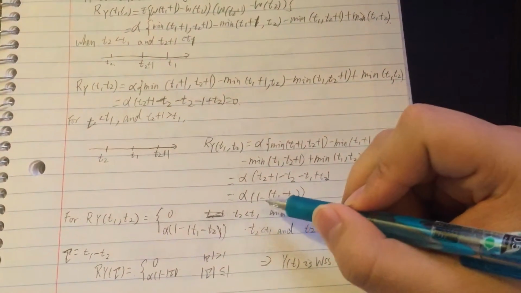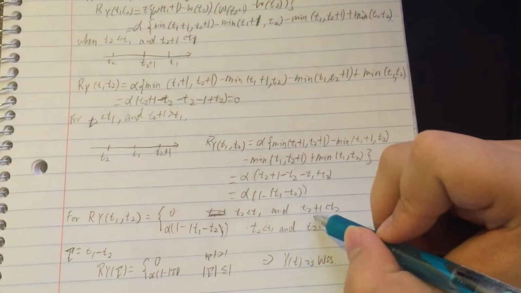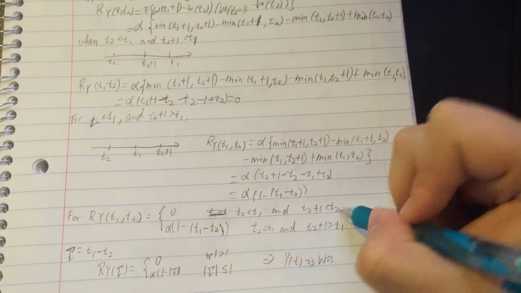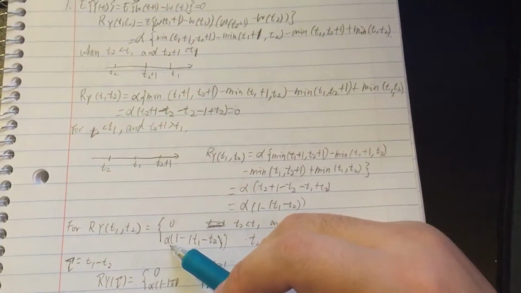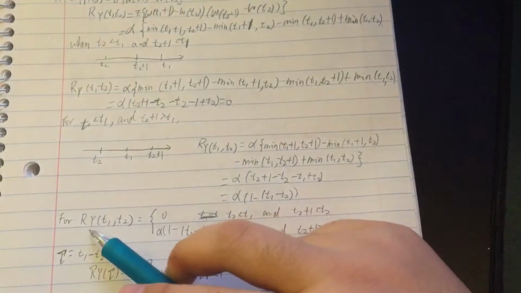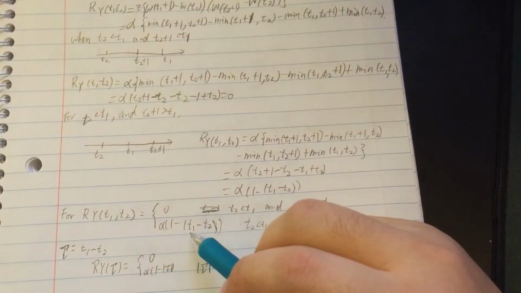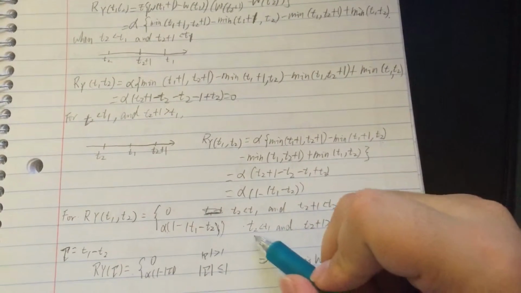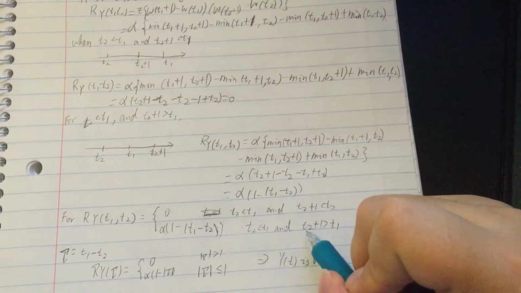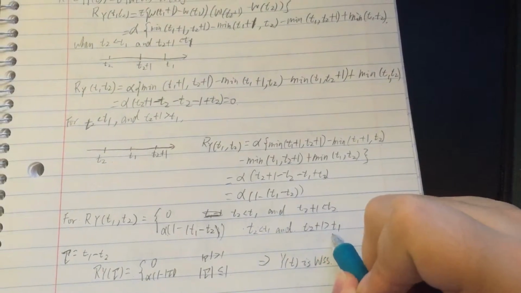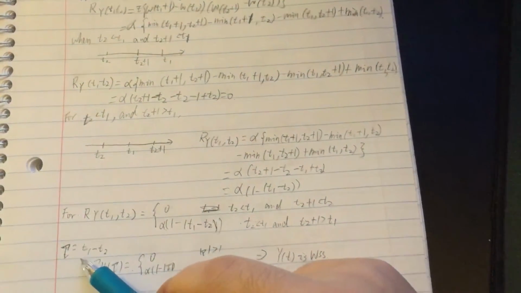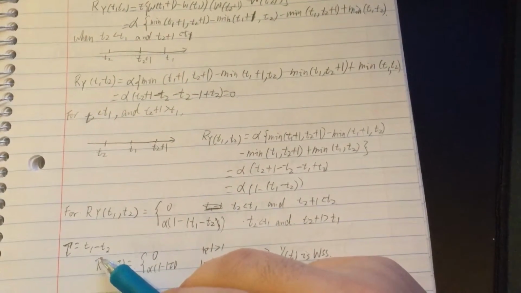T2 smaller than t1 and t2 plus 1 smaller than t1 gives 0, and R_Y(t1, t2) equal to omega times (1 minus t1 minus t2) while t2 smaller than t1 and t2 plus 1 larger than t1. Let's say tau equal to t1 minus t2.